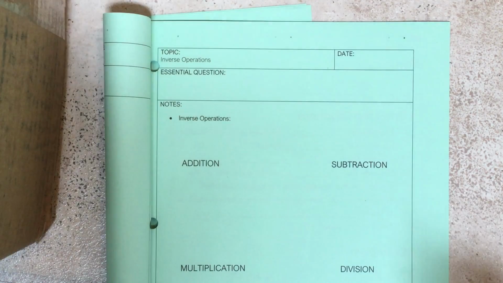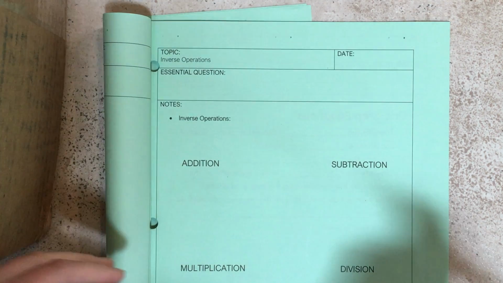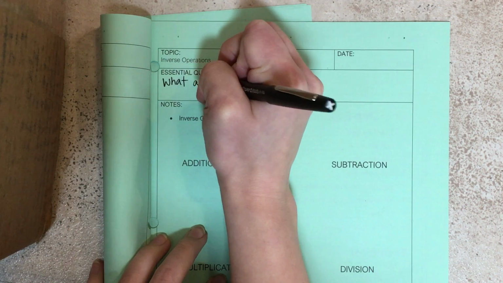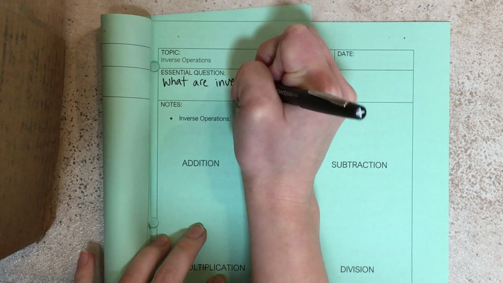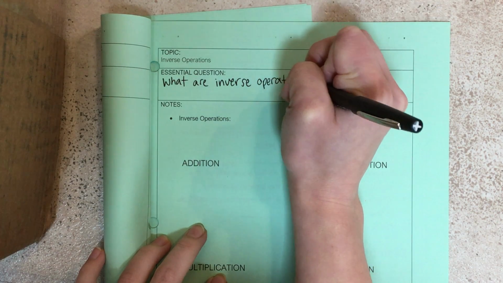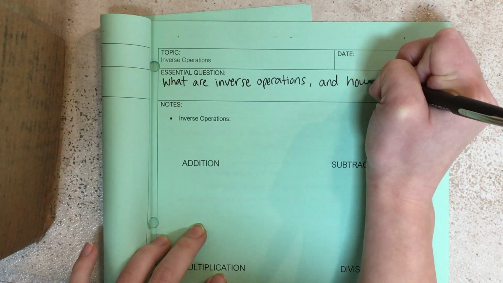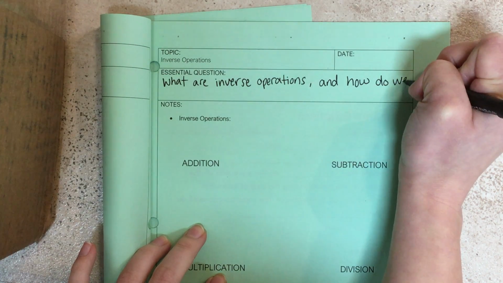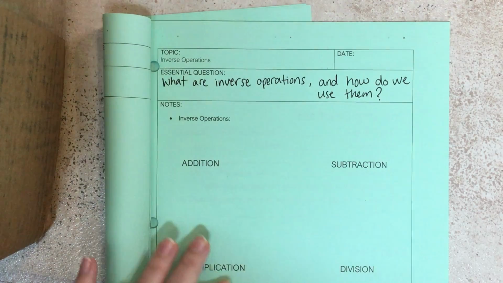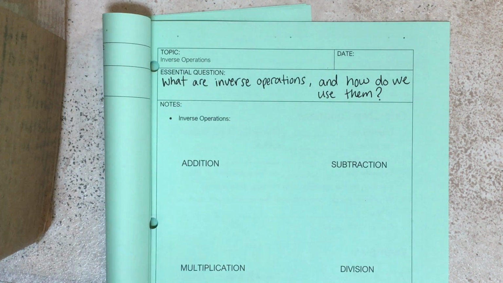So the essential question today is simply, what are inverse operations and how do we use them? So what are inverse operations? And how do we use them? Go ahead and take a moment, write that down. What are inverse operations and how do we use them?